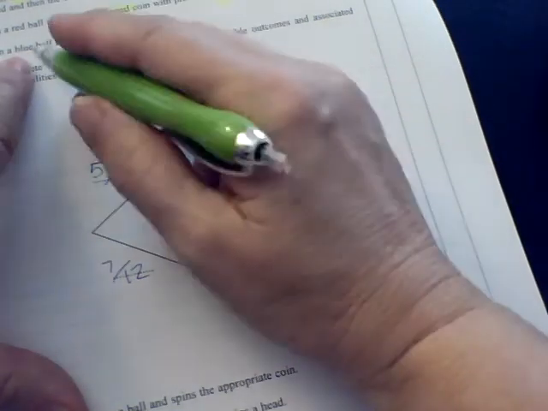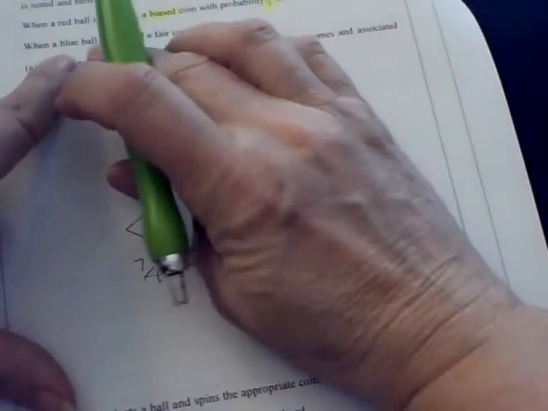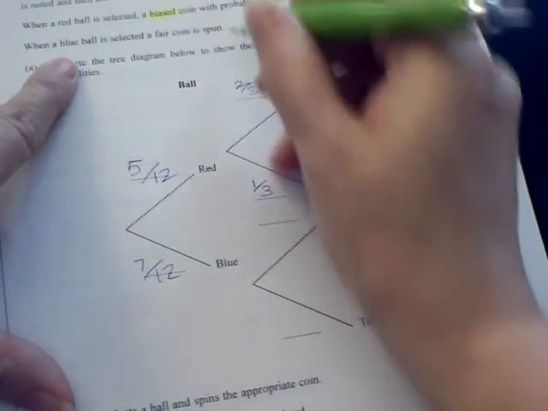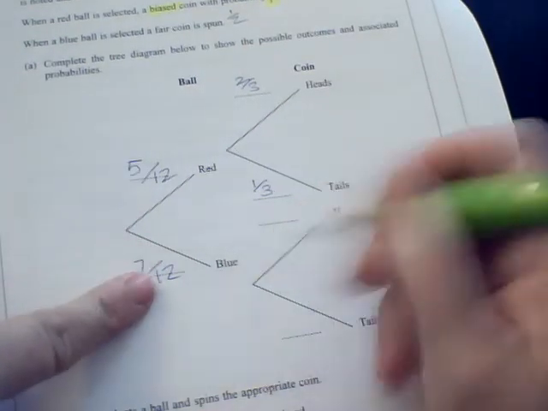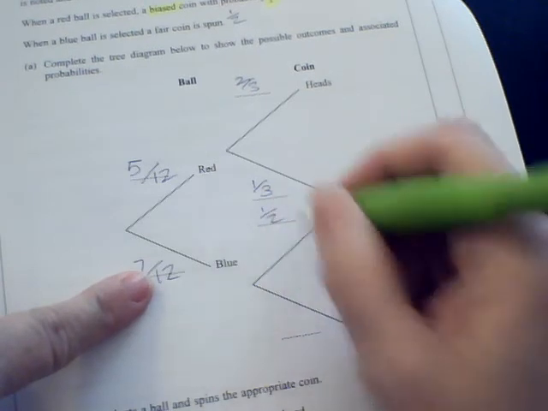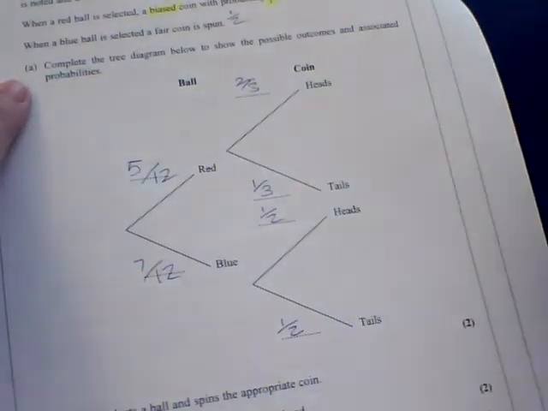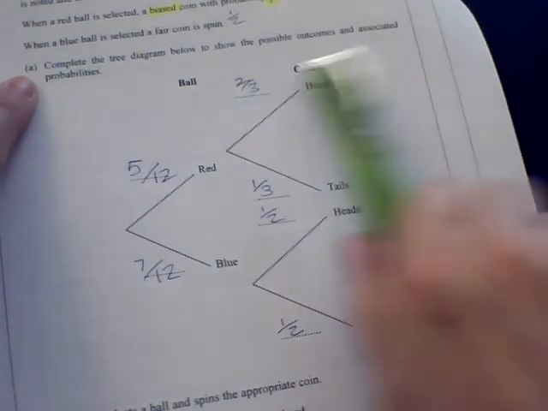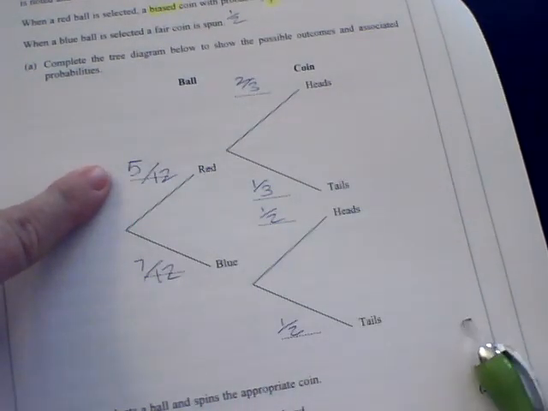Right, now when the blue ball is thrown, it's going to be a fair coin. So a fair coin is going to be like outcomes of a half, probability of a half. So when it's blue, it's a half here. That's a bit naughty, but I like that. Naughty but nice. Okay, complete the tree diagram. We've already completed the tree diagram and the associated probabilities. Right, well, we've already done all of that.